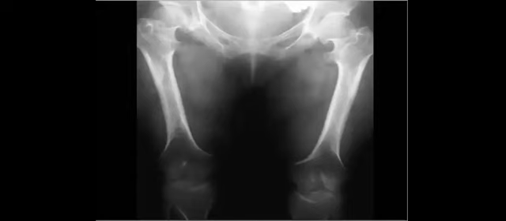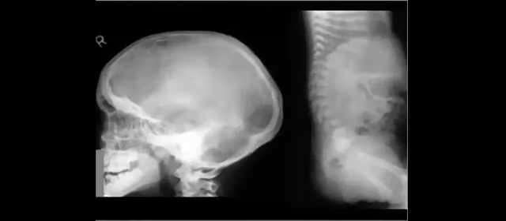Okay, what else? Inverted V configuration, right? What else? I see chevron. Here, what do you see? I will describe it.